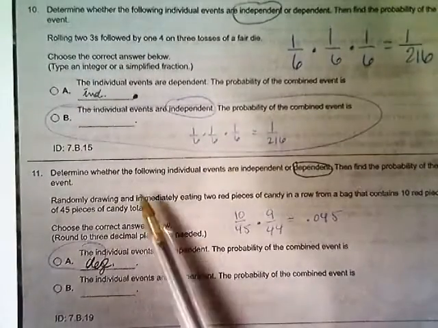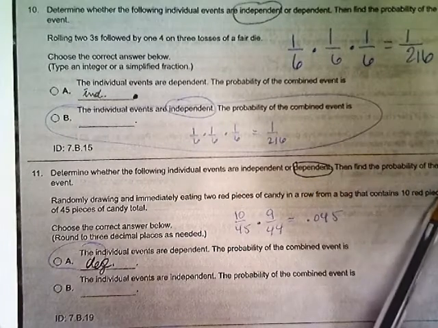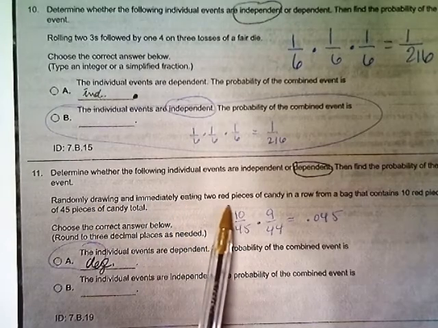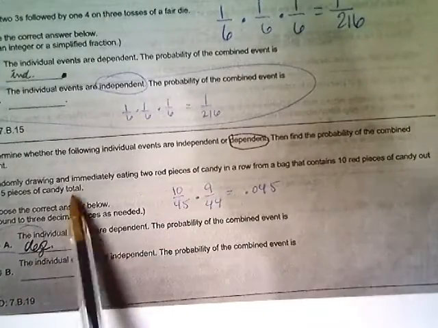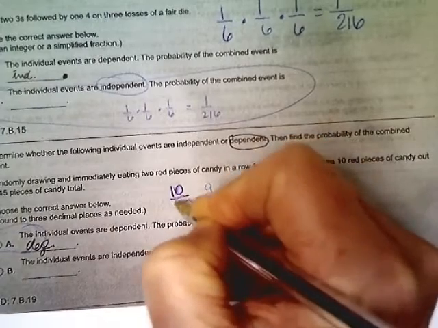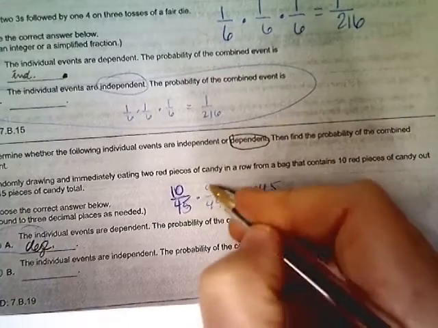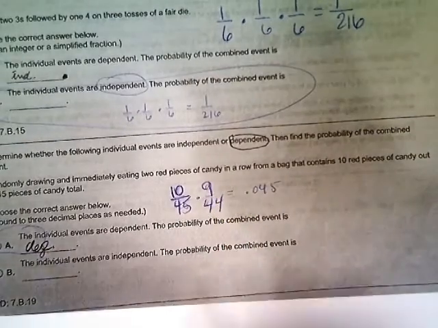Determine whether the following individual events are independent or dependent. Then find the probability of the combined event. Randomly drawing and immediately eating 2 pieces of candy, red candy, in a row from a bag that has 10 red pieces out of 45 pieces of candy. Well, you're going to start out with 10 out of 45, and you're going to draw it and hold on to it or eat it, and the next time you're only going to have 44 pieces in there, and only 9 of them are red.